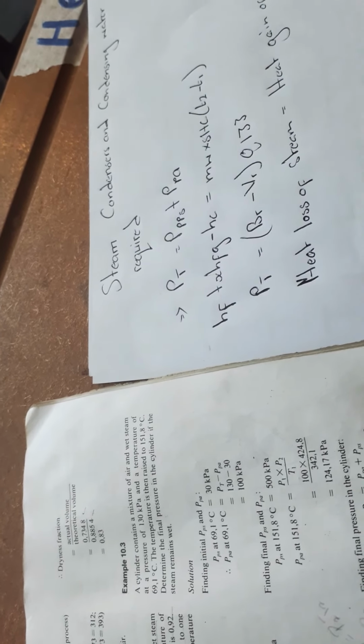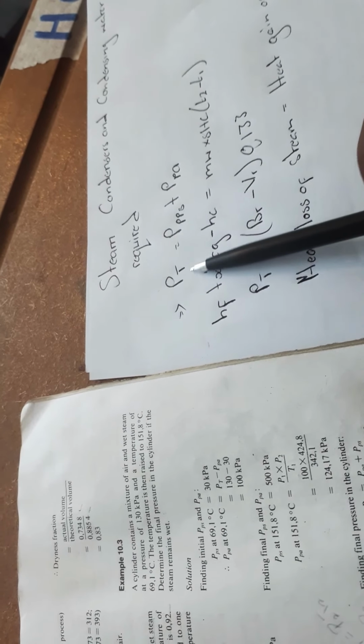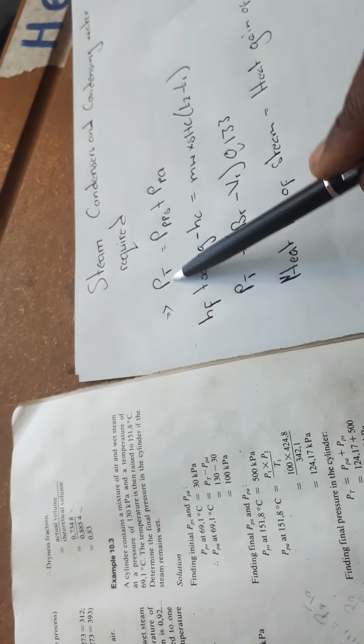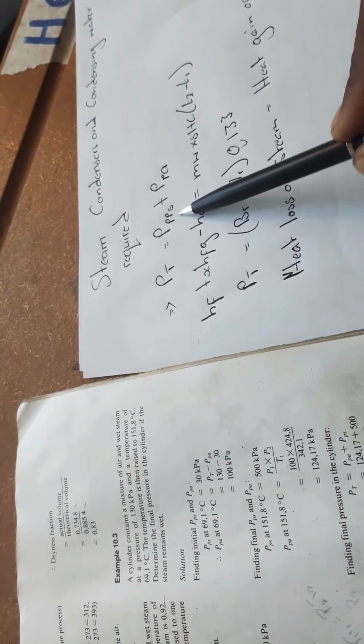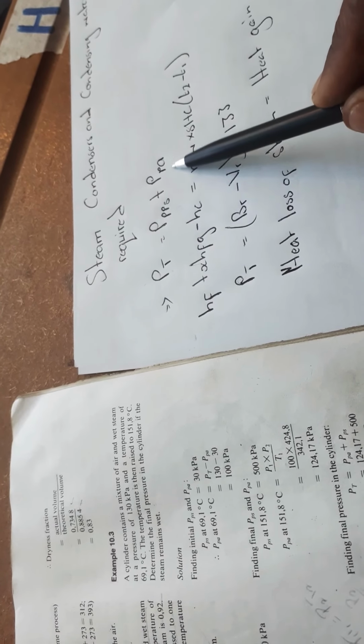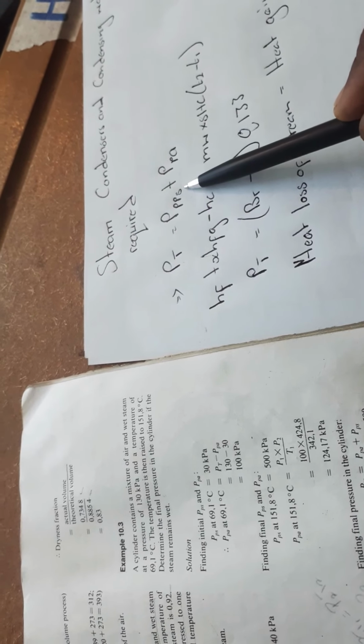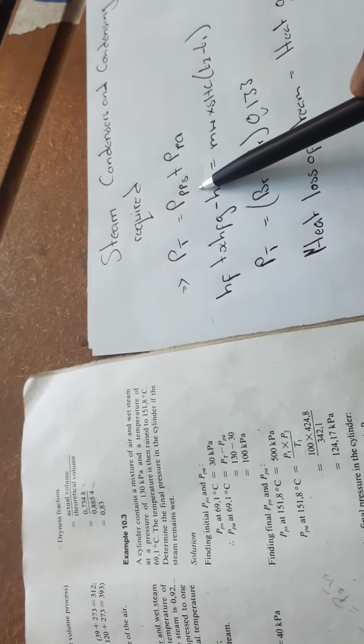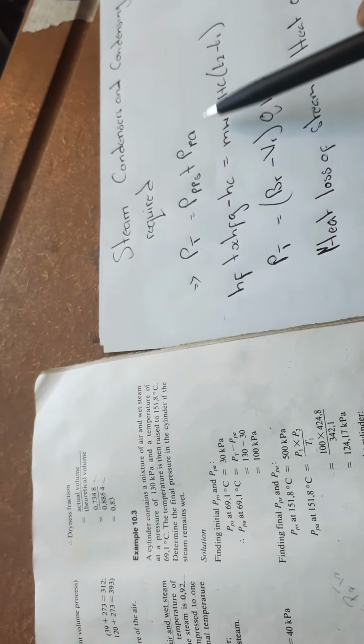And then you also have the formula to calculate the total pressure. You have two formulas. The first one: the total pressure is going to be the pressure of the steam, Ps, plus the pressure of the air. You can get the pressure of the steam on the steam table using the temperature, as I did on my previous videos.